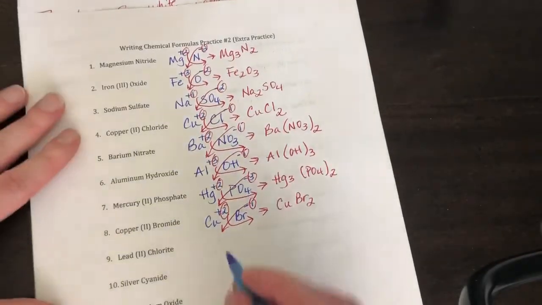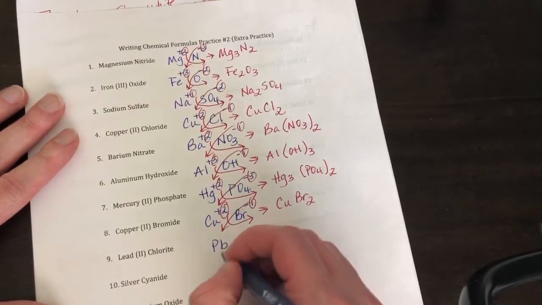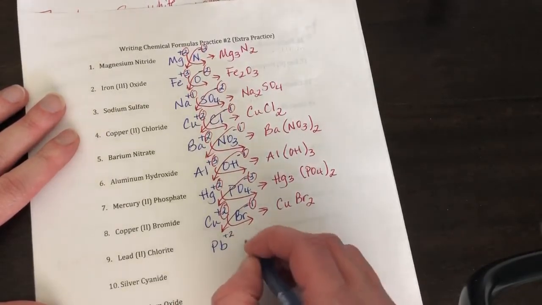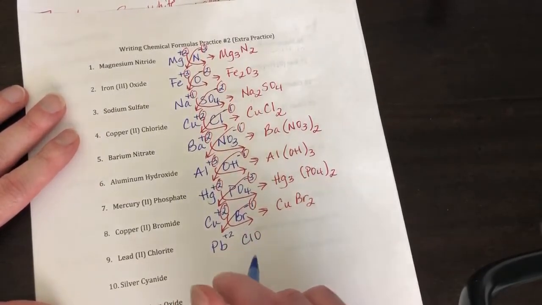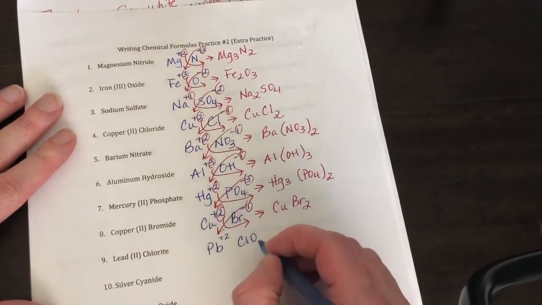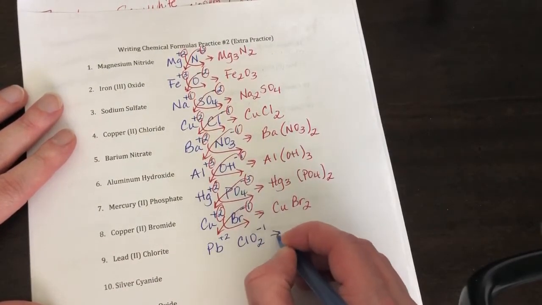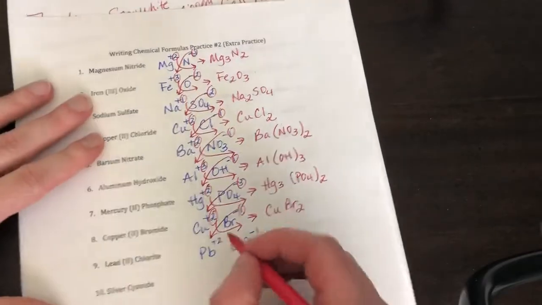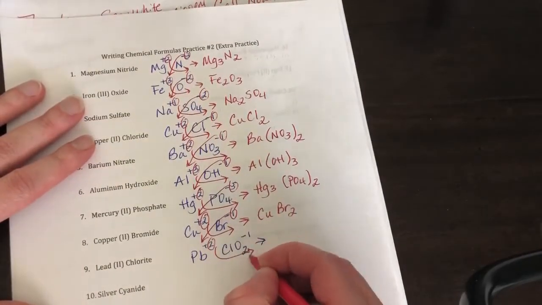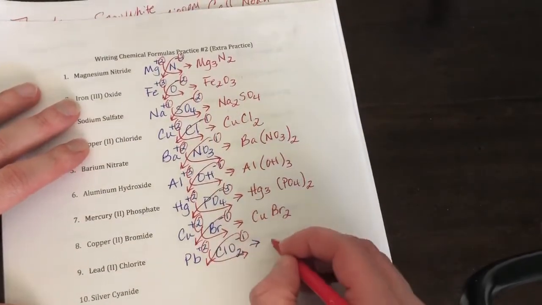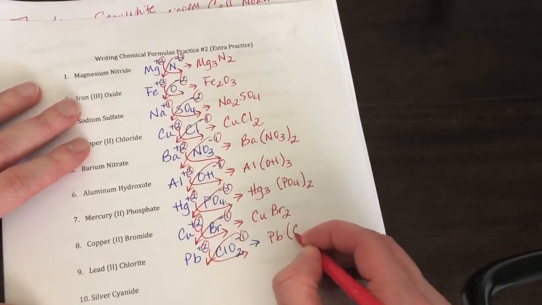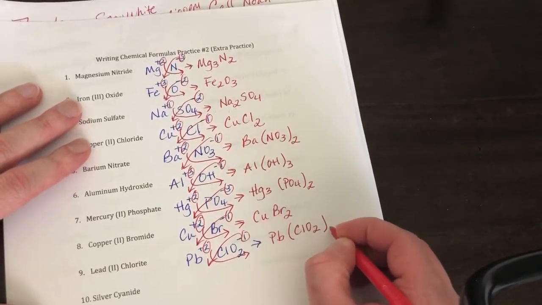Symbol for lead is Pb. Has a +2 charge. Chlorite is ClO2 with a -1 charge. Okay, so we're going to crisscross. Take the 2 and crisscross it here, the 1 over here. So this is Pb(ClO2)2.